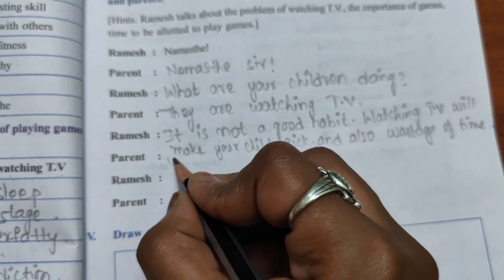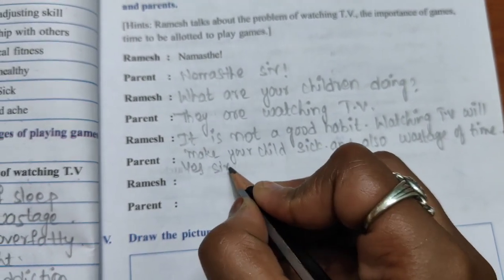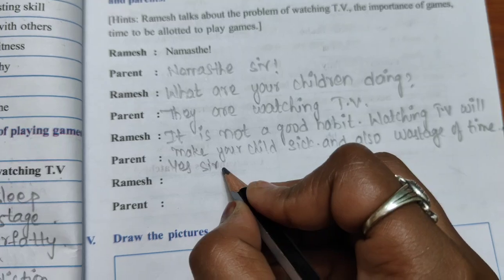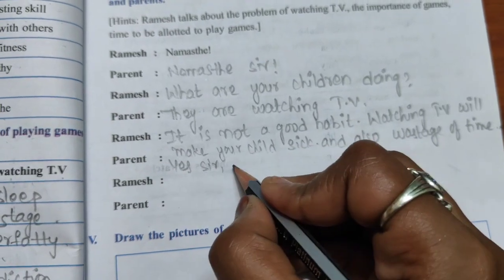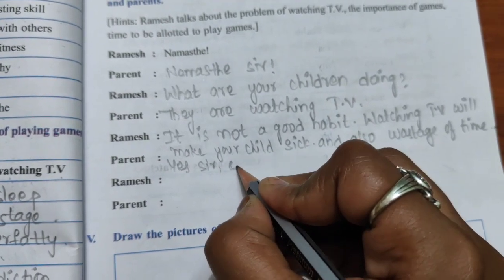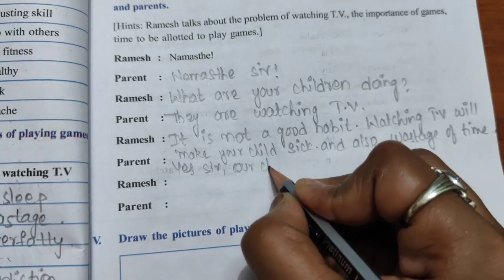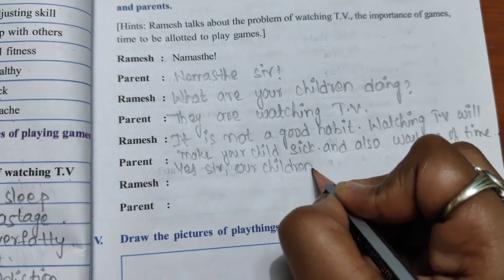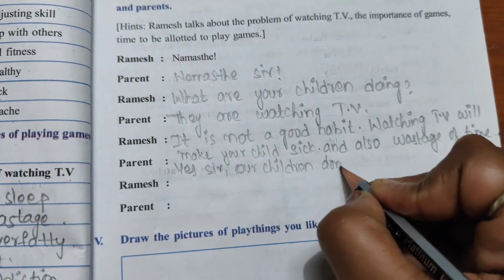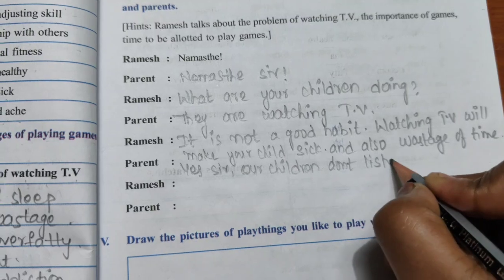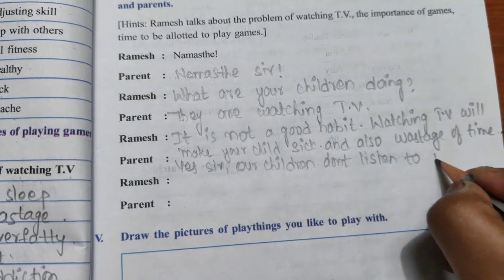The reply of the parent is, yes sir, our children don't listen to this.